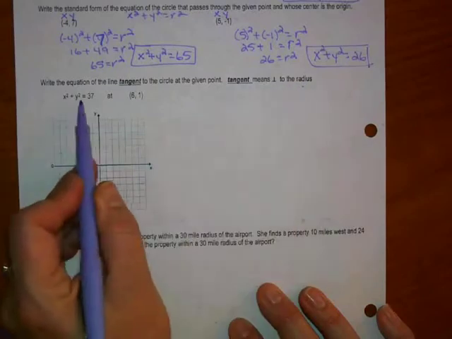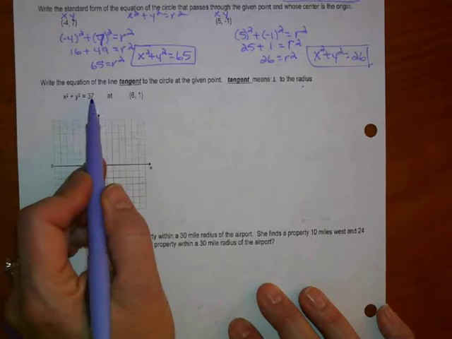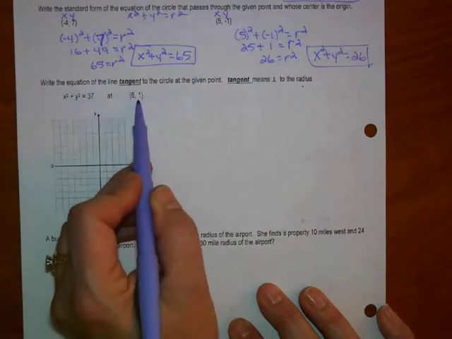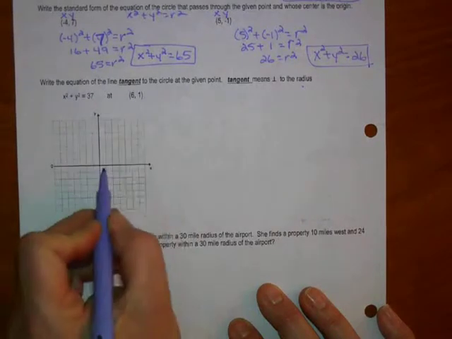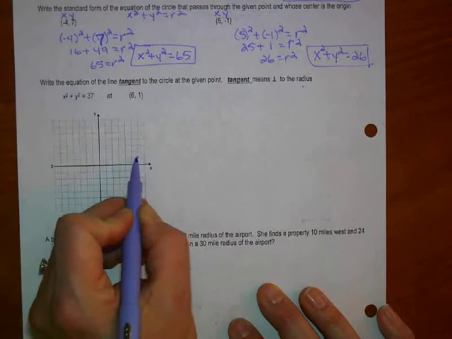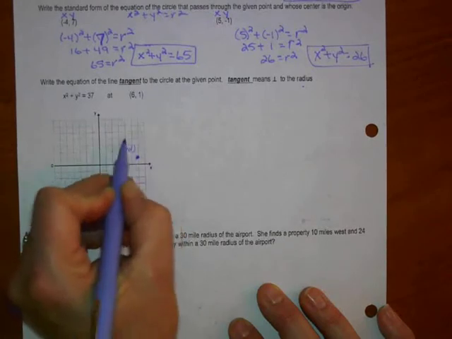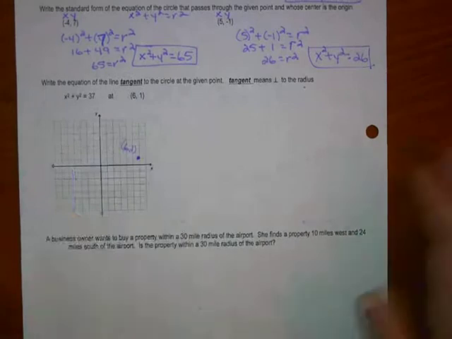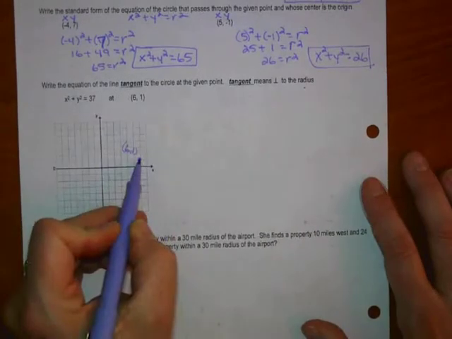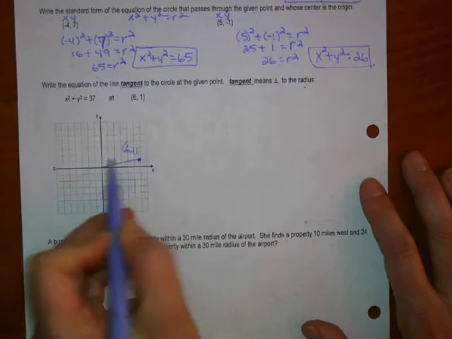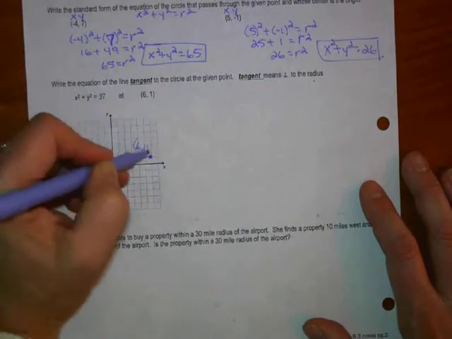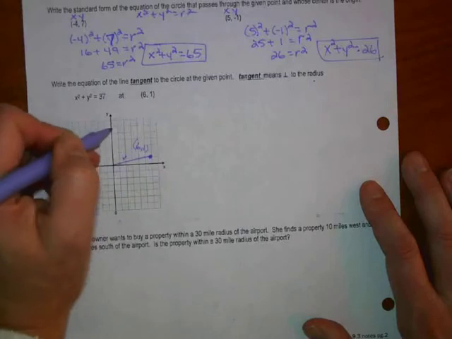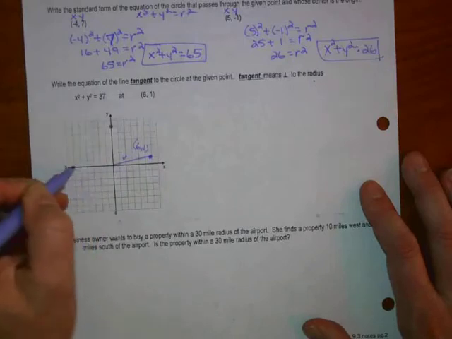Okay, so they gave me the equation of the circle at 6, 1. So what I want to do is I'm going to just automatically plot this point over 6, up 1. Make a note to myself that that's 6, 1. Okay. What they're telling me here is that this point is on the circle. Therefore, from the origin to here is the radius. That's the radius of this circle. So I am going to, it's over 6 all the way around, so I'm just going to kind of make my circle. It's up 6 here, over 6, down 6.